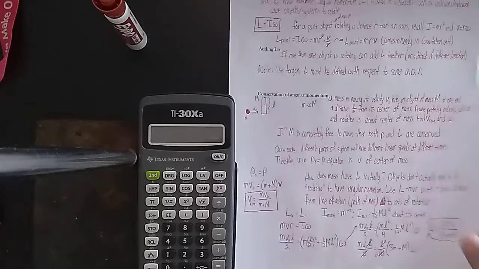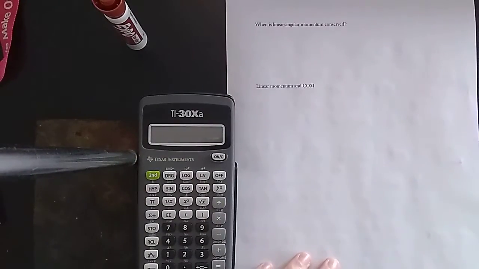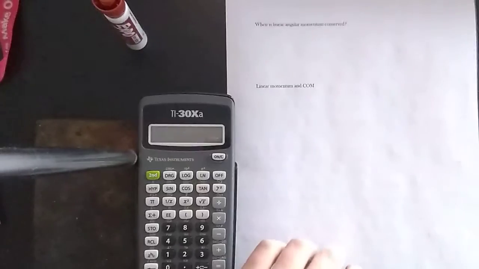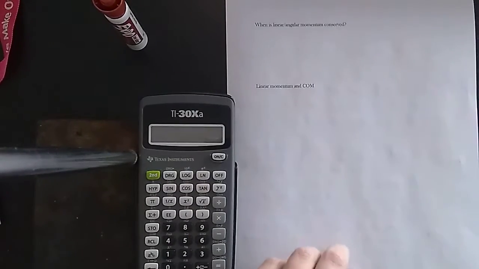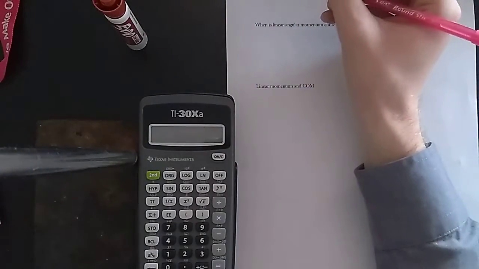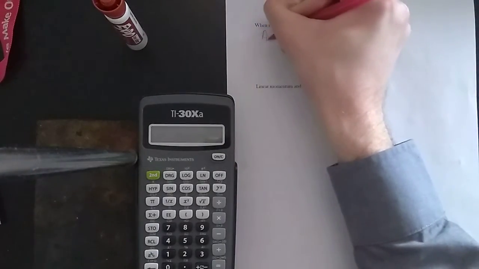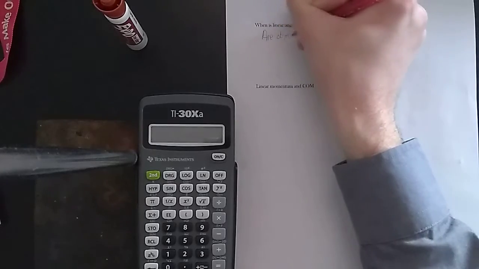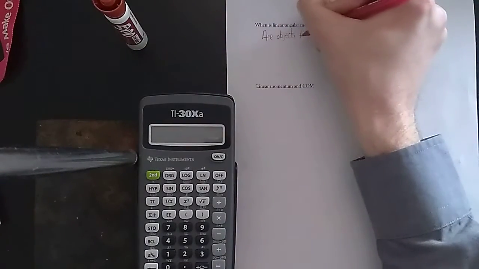Only a couple more topics to talk about. We kind of already touched on this, but it's good to go over again. When can we say that the angular momentum is conserved? When do we say linear momentum is conserved? These are the questions you ask yourself. If you're wondering if linear momentum is conserved, you ask yourself, are the objects in the system free to move without restriction?